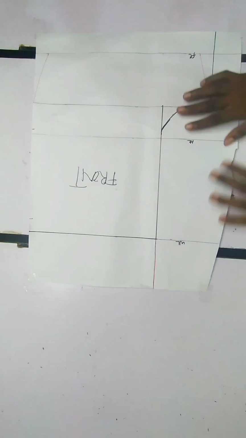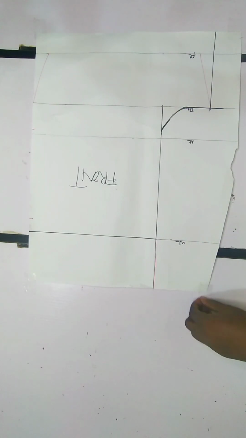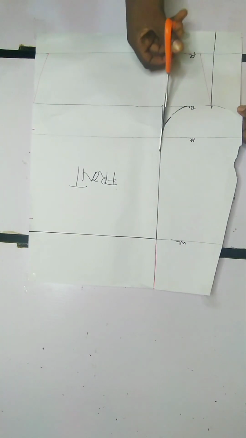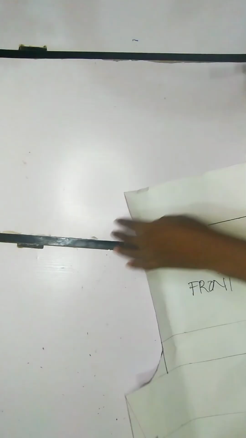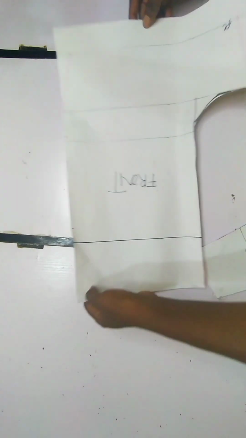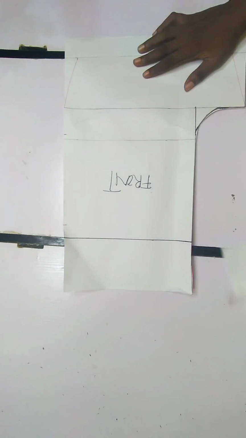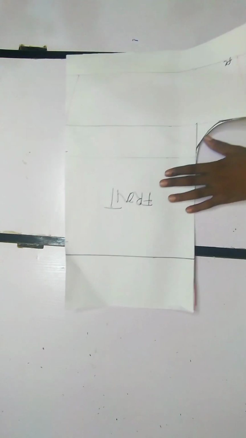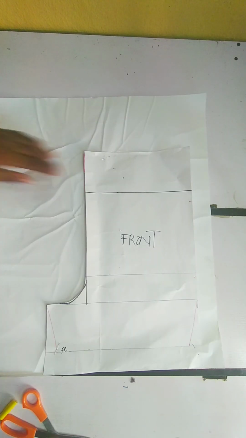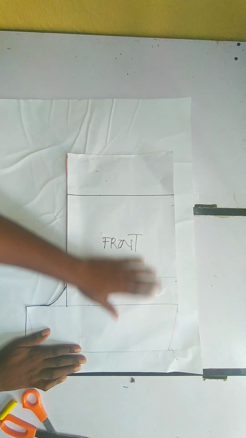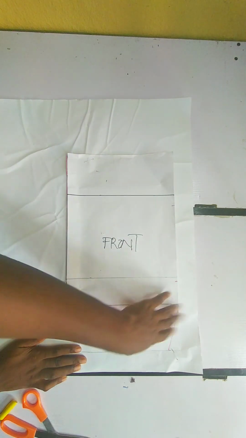Okay, so at this point we are through with the drafting. We're just going to go ahead and cut out. So this is what I have for the front of the pants. I'm just going to go ahead now and cut the back. What I simply did is I introduced a new pattern paper and I pinned the front on the fresh pattern paper.